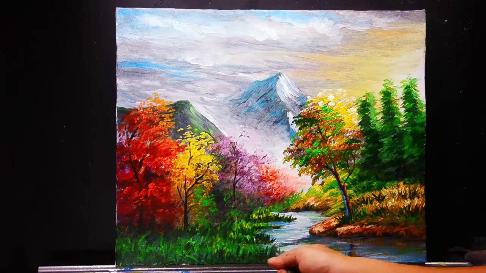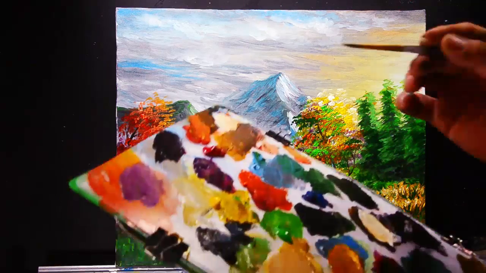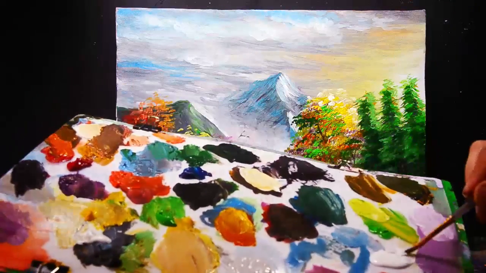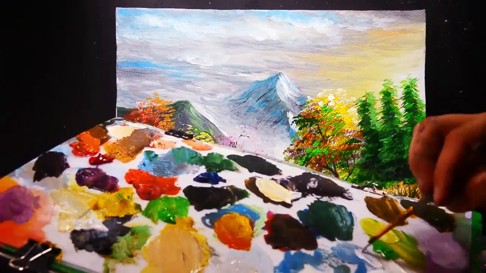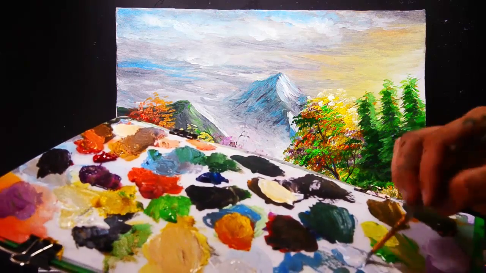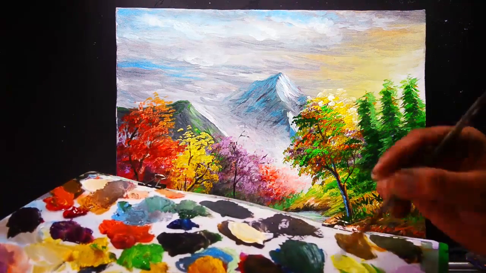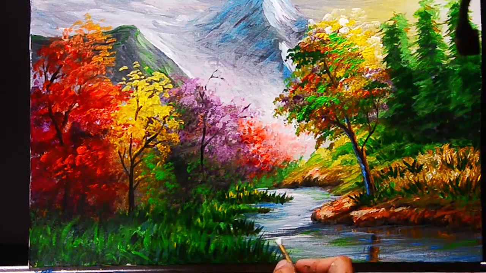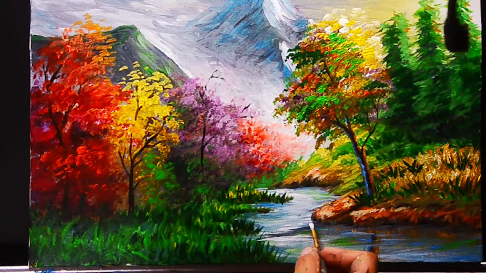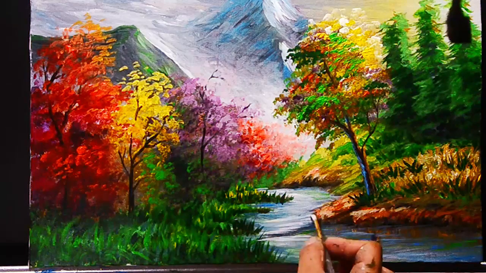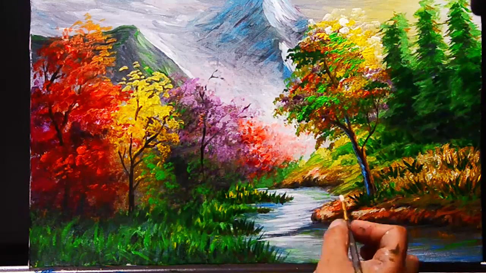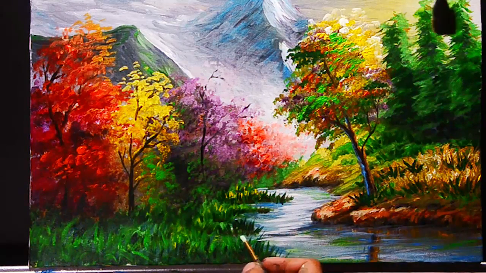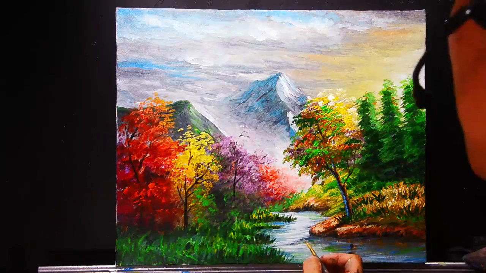I'm going to minimize the shadow of this area here. I'm gonna use the titanium white. I mix the titanium white and the blue color. Looking good. Then the blue also.